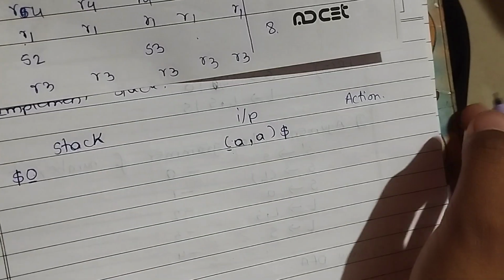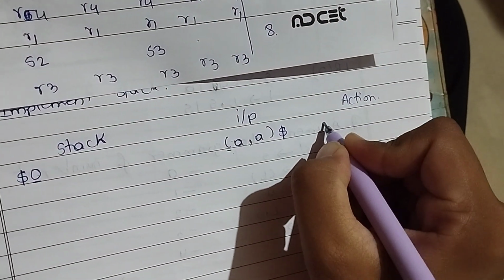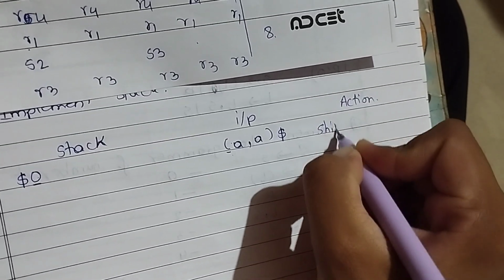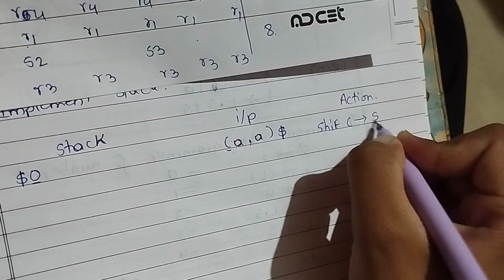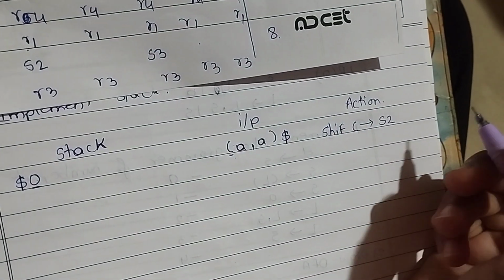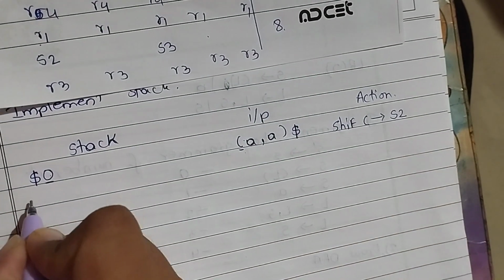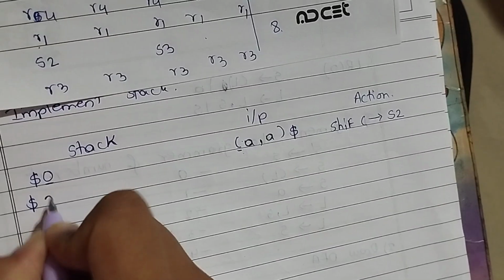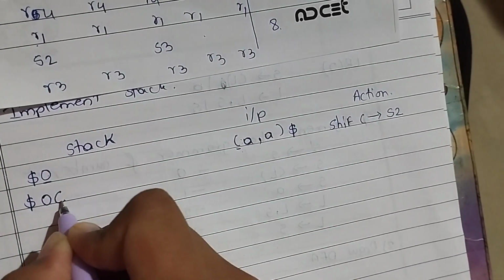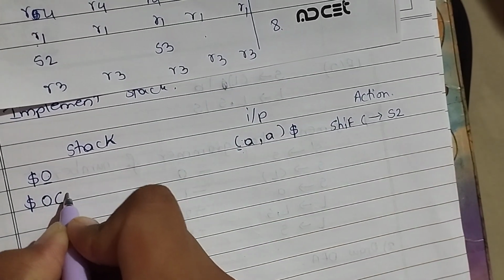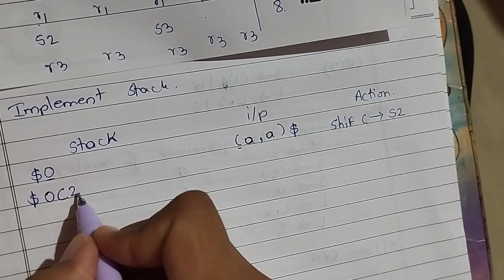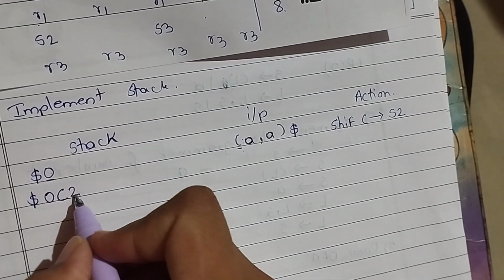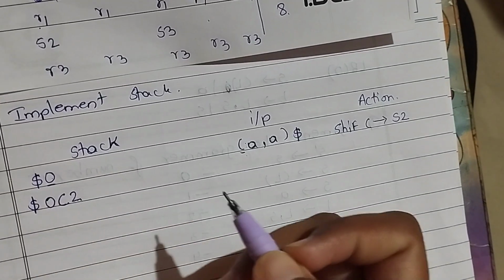So we write here action is shift, this opening bracket as S2. So we shift in stack $0 opening bracket, and the number is 2. So here the stack is always completed with the number. At the top of the stack a number is always present.